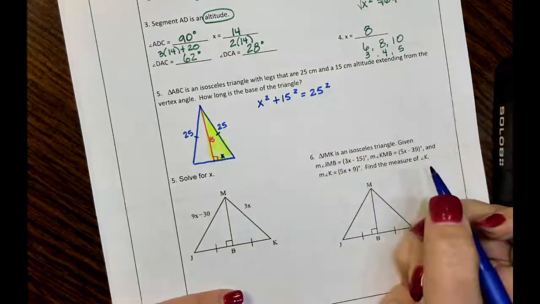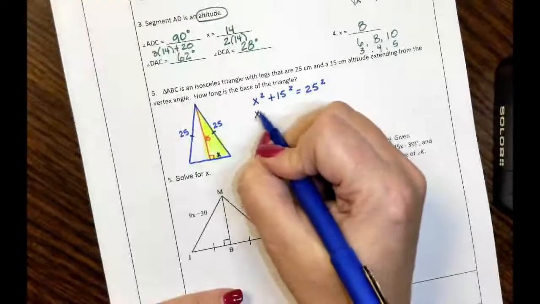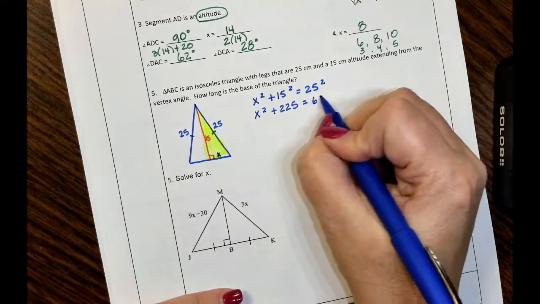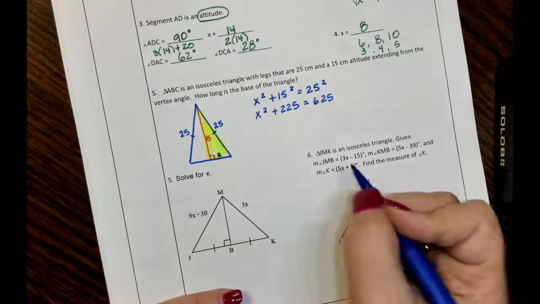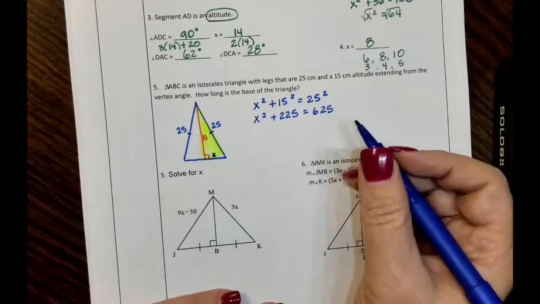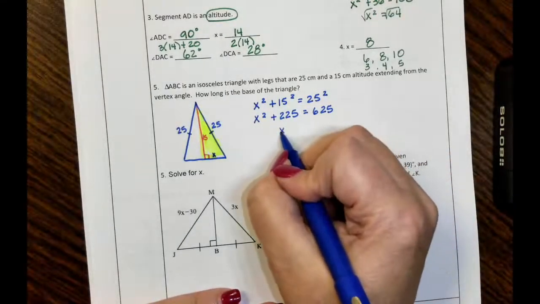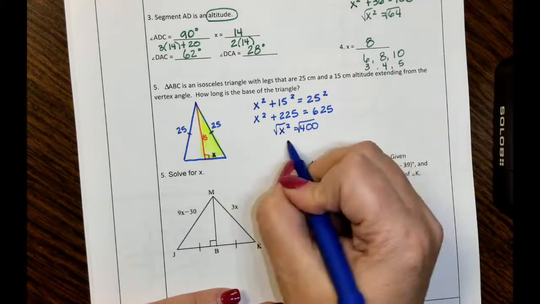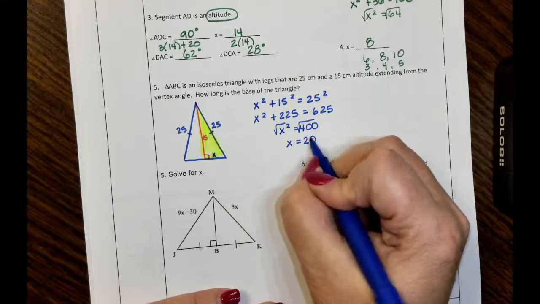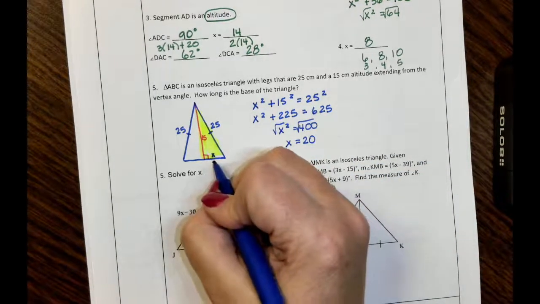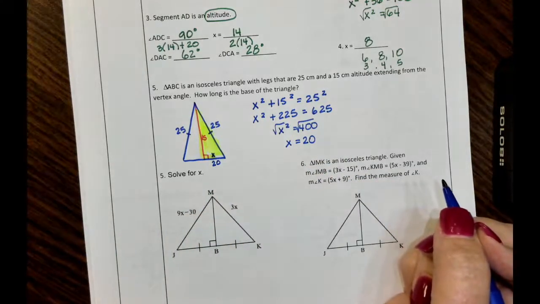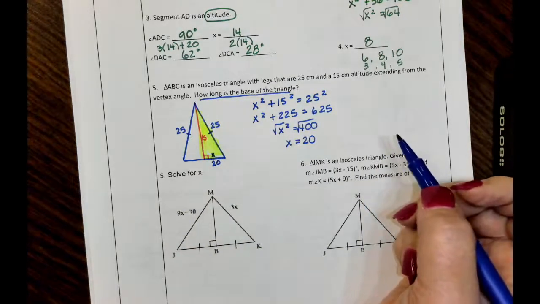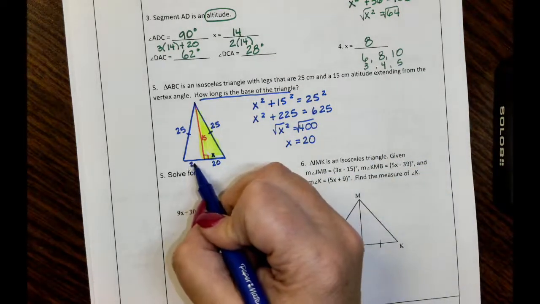So do the math. x squared plus 225 is equal to 625. 15 squared is 225. 25 squared is 625. Subtract those two and you get x squared is equal to 400. Take the square root of both sides, do your inverse operations, and you get that x is 20. Now, remember what that means though. That's 20, but we just found half of it. I want to know how long is the base of the triangle. Always go back and do your third read to make sure that you get the whole thing. So the whole base is 40.